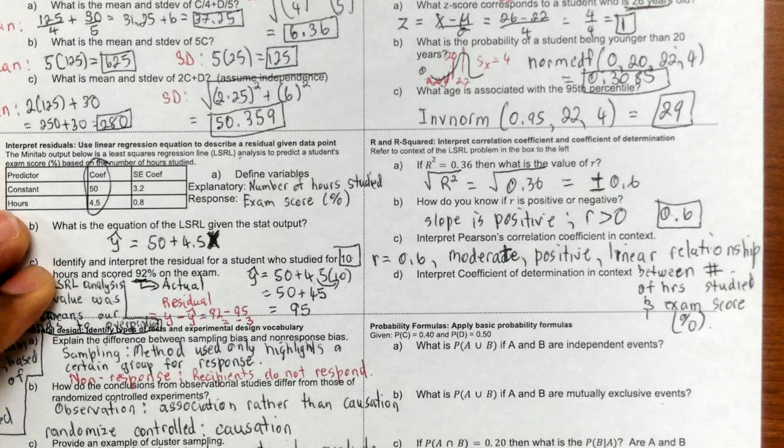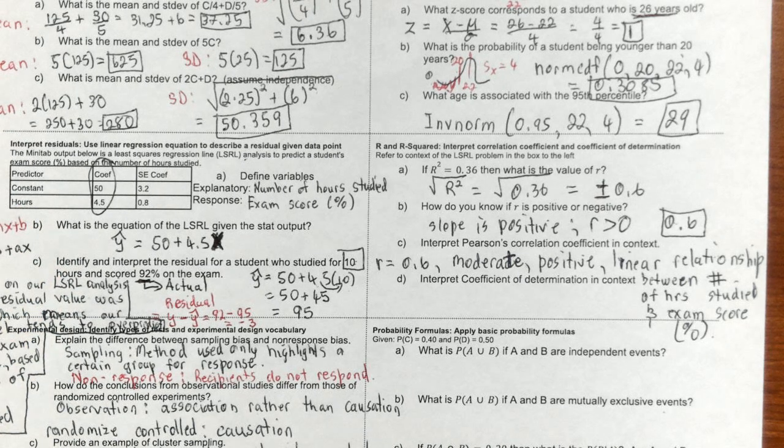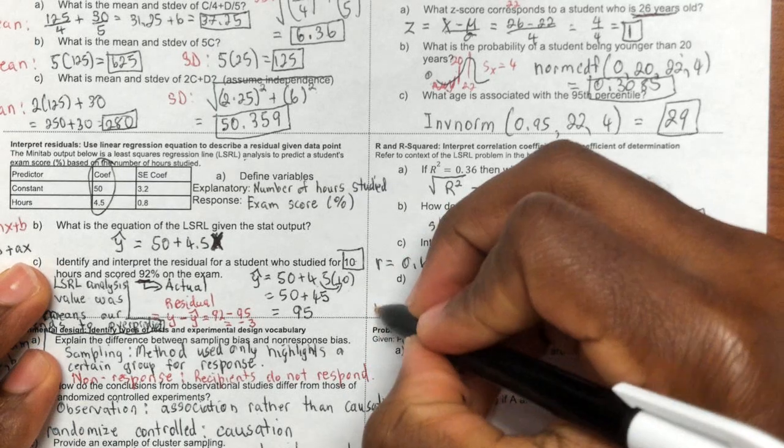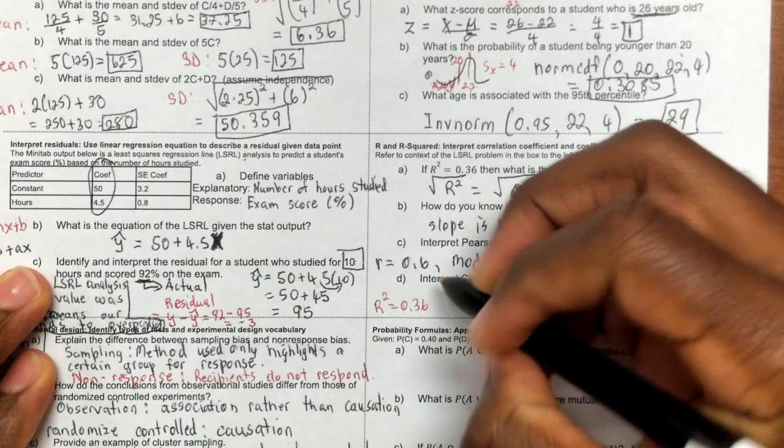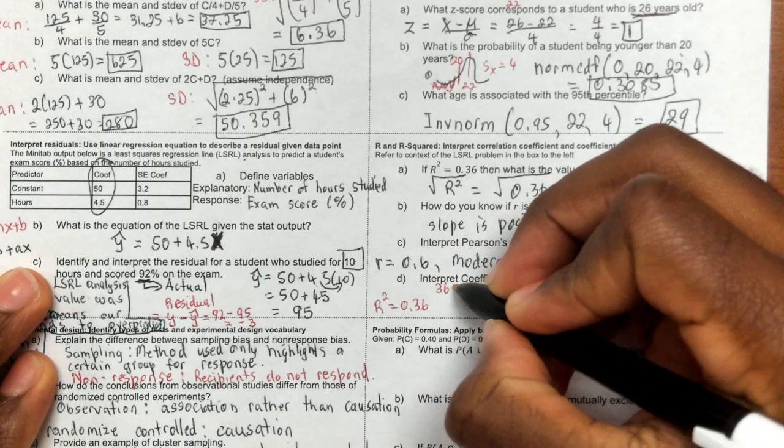Okay, so last one. It says interpret the coefficient of determination. The coefficient of determination is your R squared value, and our R squared value was 0.36, or can be represented as a percentage, 36%.